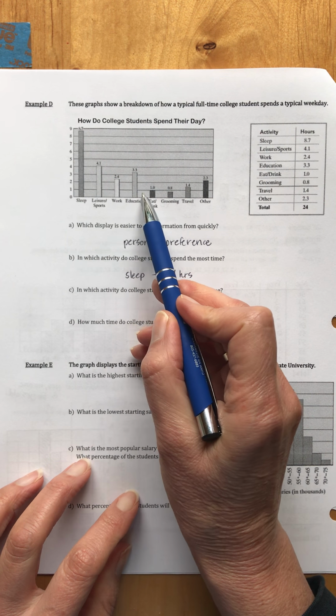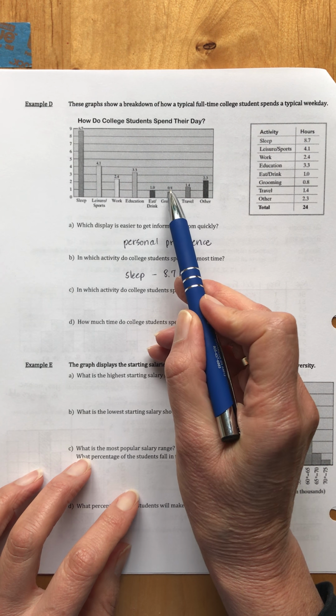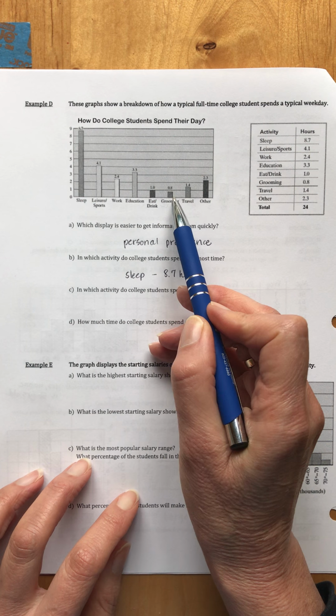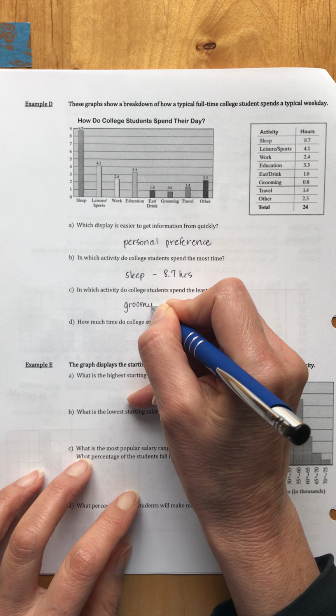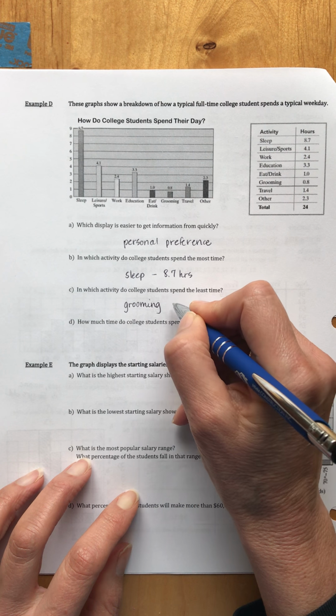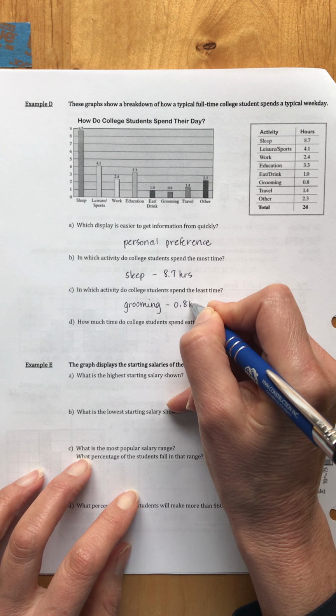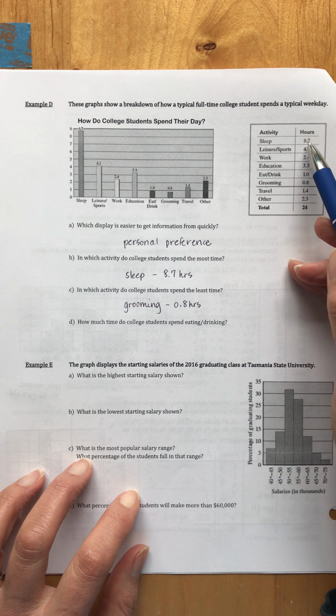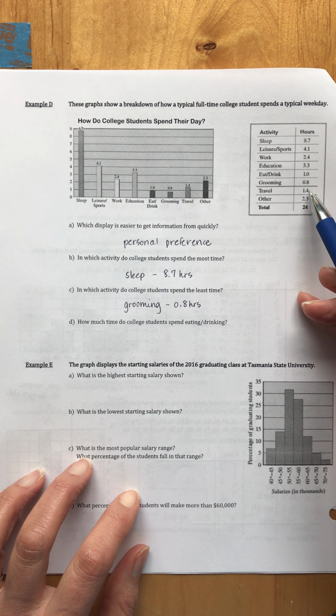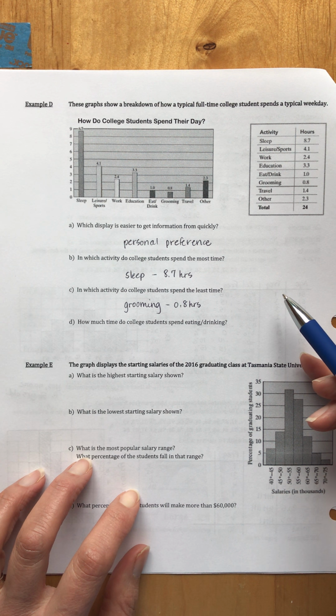Okay, so if we look through here, what's the smallest bar? 0.8, grooming. I think that's kind of interesting. Okay, and we'll put 0.8 hours. Okay, so if you're looking here, you'd be looking for the smallest number. You'd have to keep track of what it was as you went through.